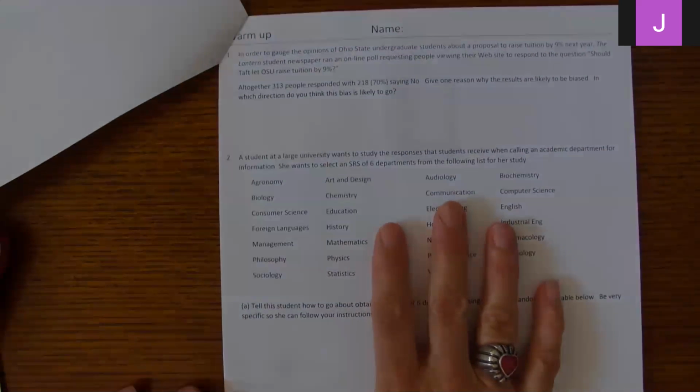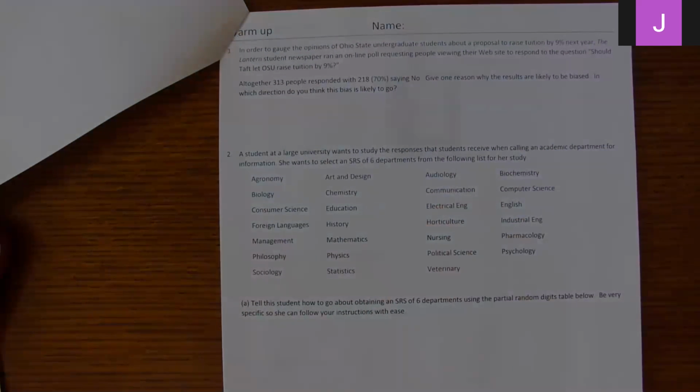We're going to warm up a little bit. I called this a warm up because we talked about it early on in the year. Let's look at some things about random samples.